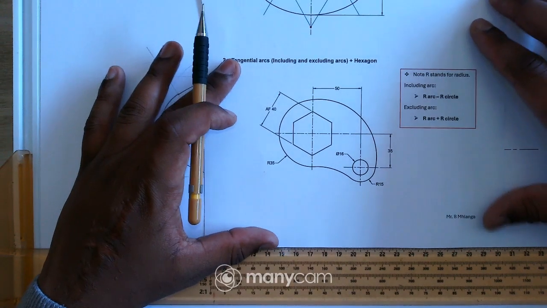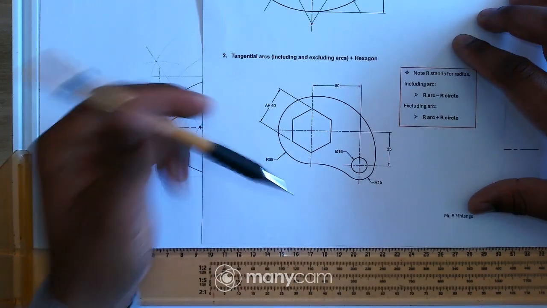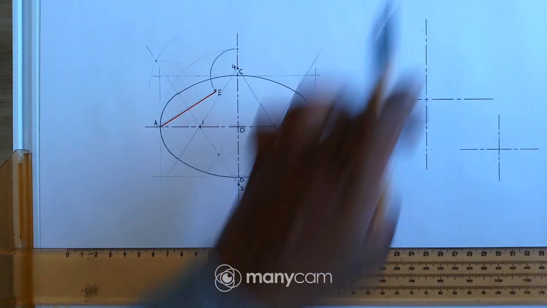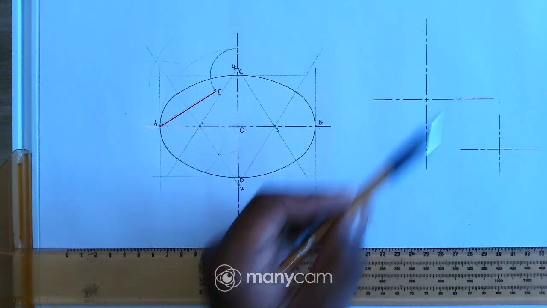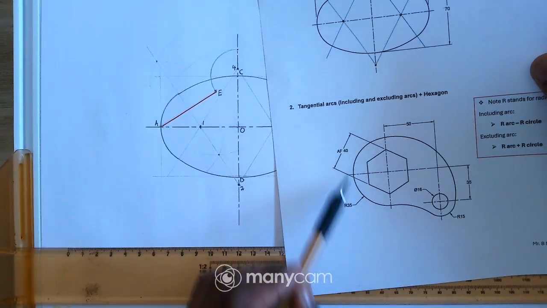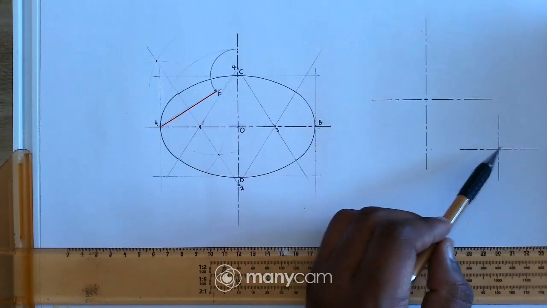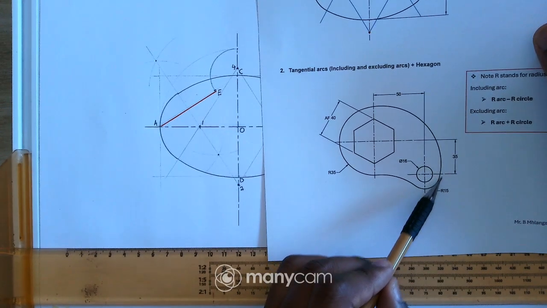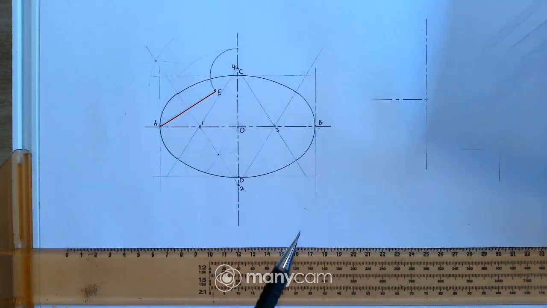So the first thing that I'll have to do here, I'll have to draw the center lines. So I've drawn the center lines already. So obviously this center point is for this hexagon, including that arc there, and this center point is for this small circle down there, including that arc down there.